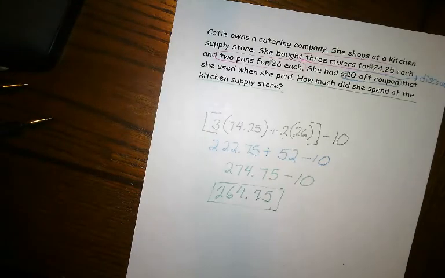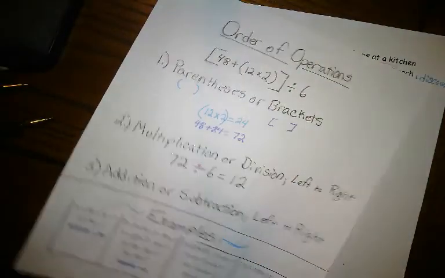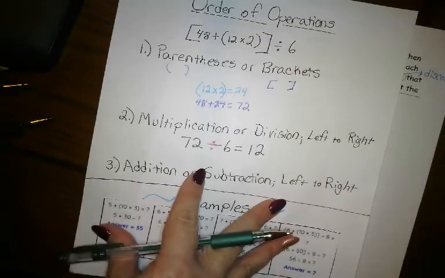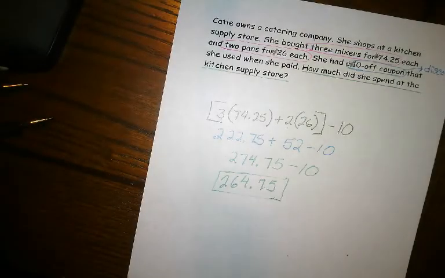So in the next few activities that you're going to be doing, you're going to be working similar problems. Keep in mind your order of operations. Hopefully you have already written this down or copied this down in your math journals. And I hope that you pull this up to use to solve the problems in the next few activities.